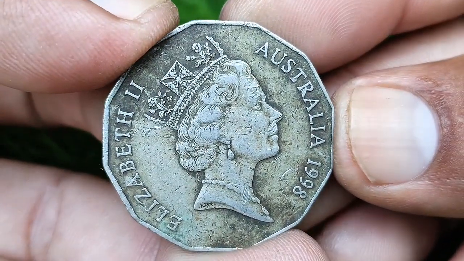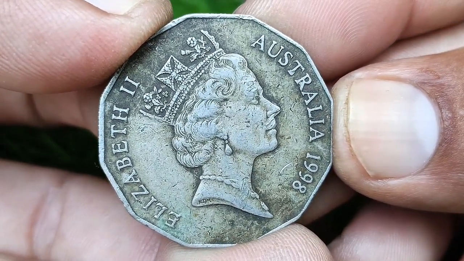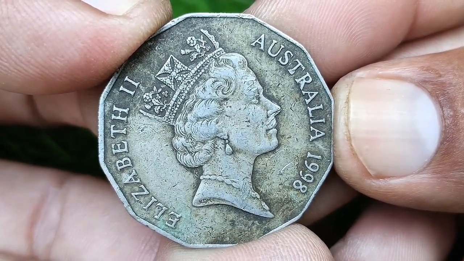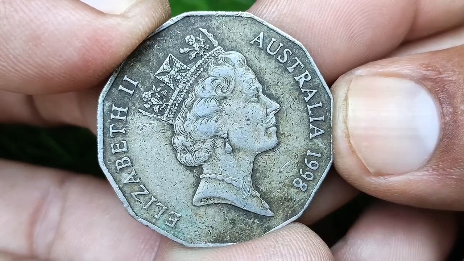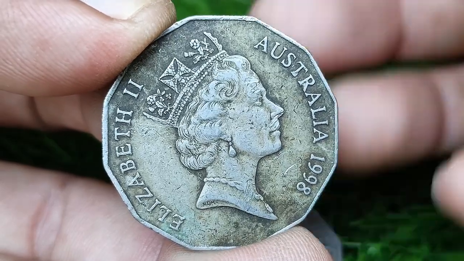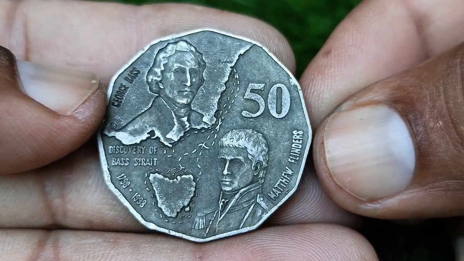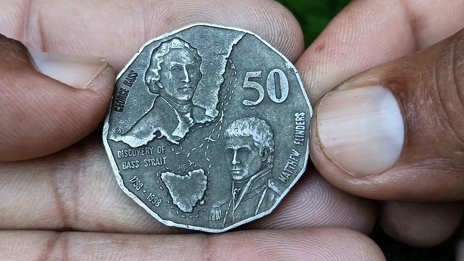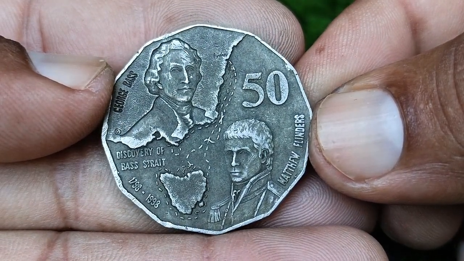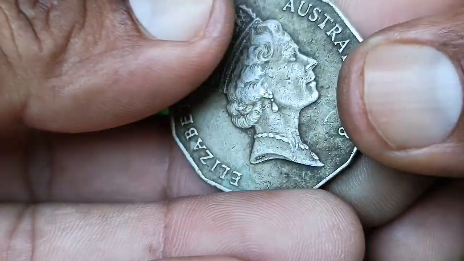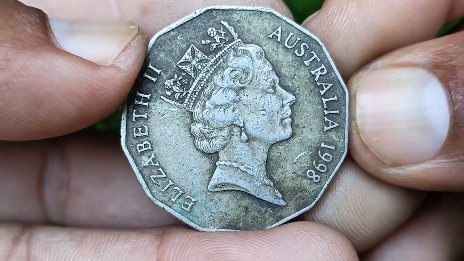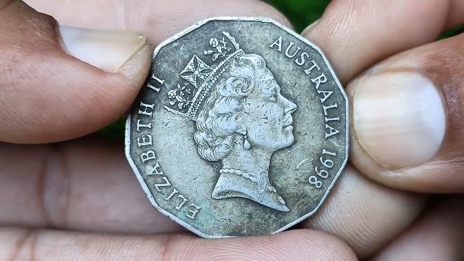For collectors outside of Australia, the coin also holds appeal as a representative piece of Commonwealth coinage featuring Queen Elizabeth II. Since the Queen appeared on the coins of more than 30 nations during her reign, many collectors seek to build international sets showcasing her portraits across different countries. The 1998 Australian 50 cents is an important entry in that broader royal collection.